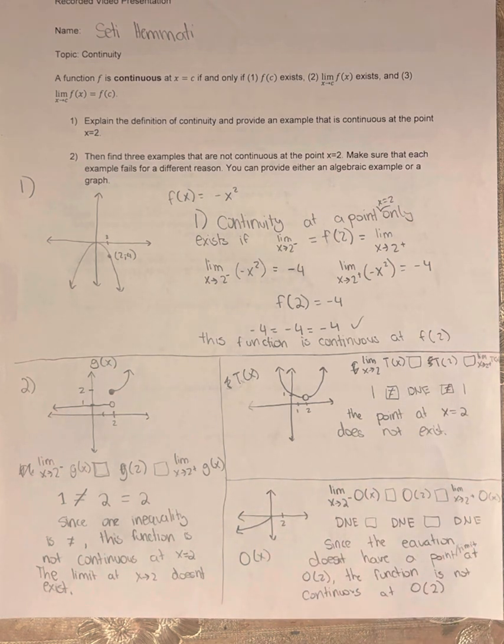It's just not there. So since the function doesn't have points or limits at x equals 2, then the function is not continuous at x equals 2.